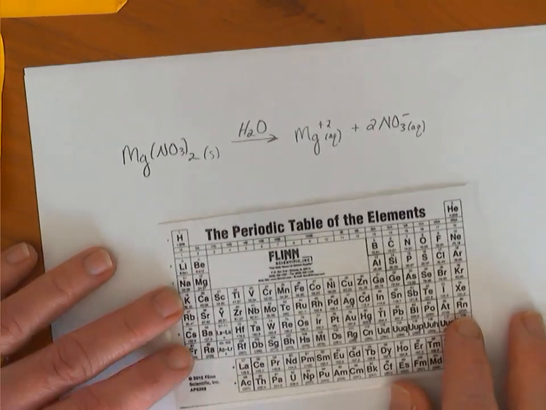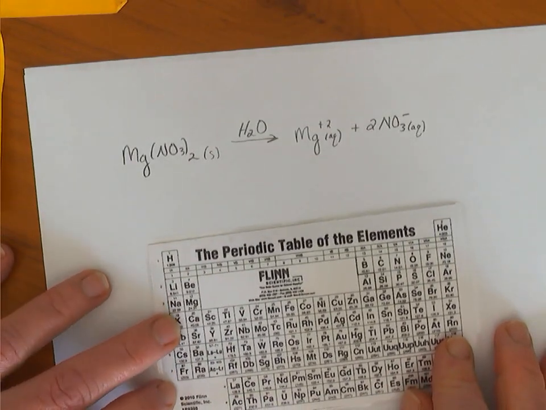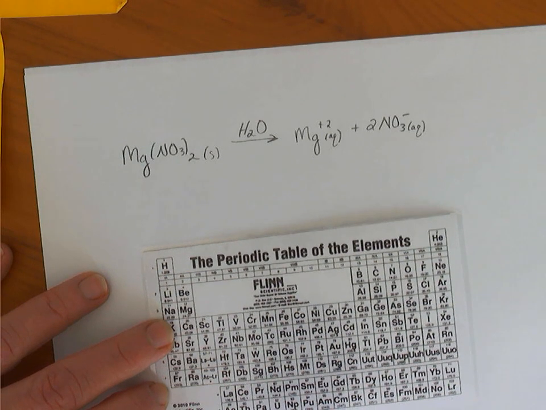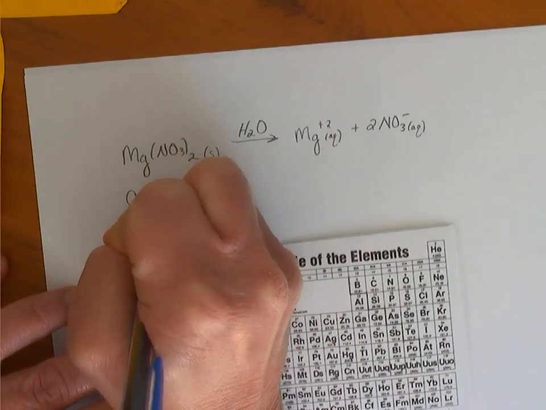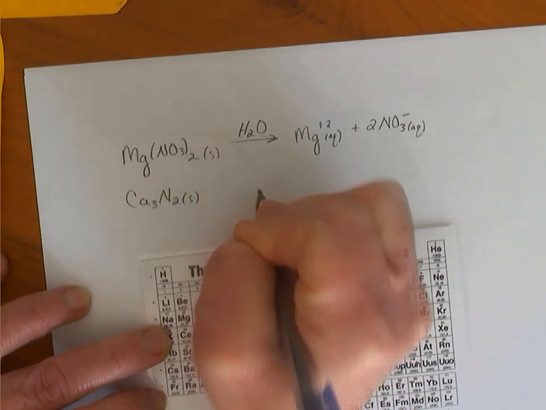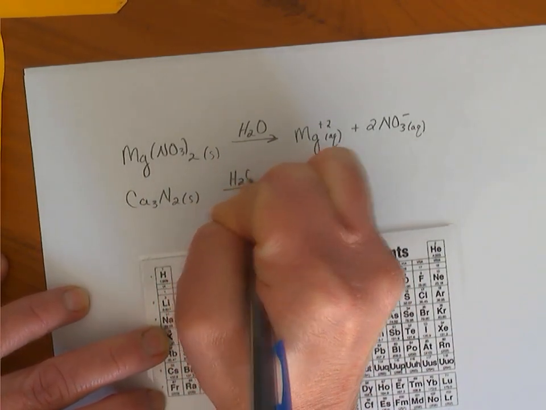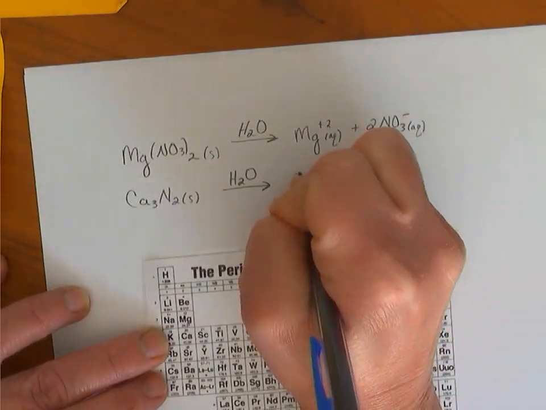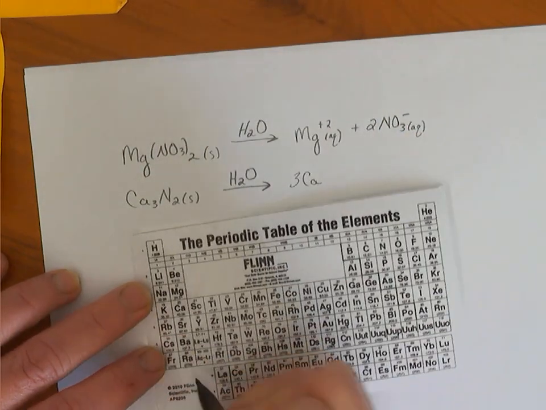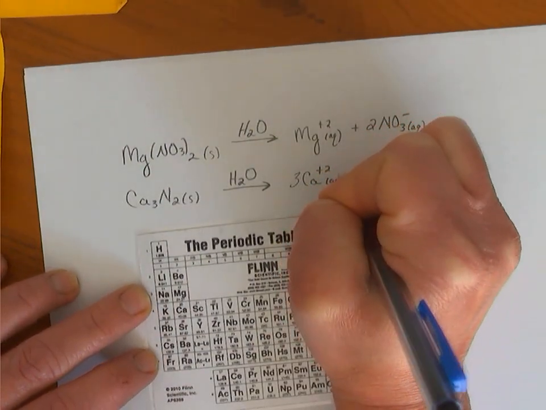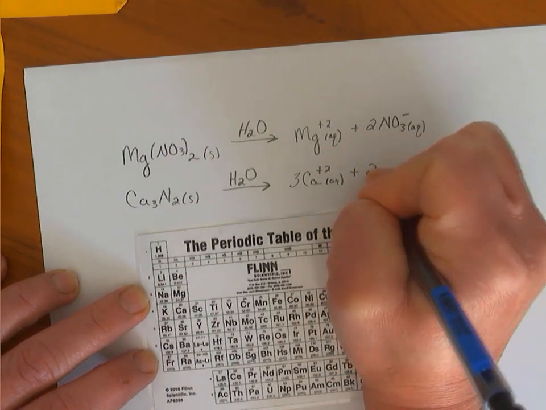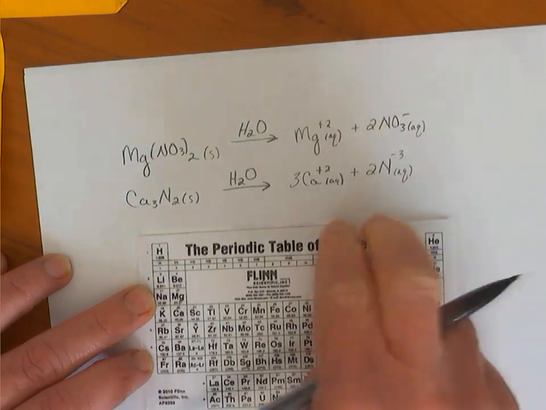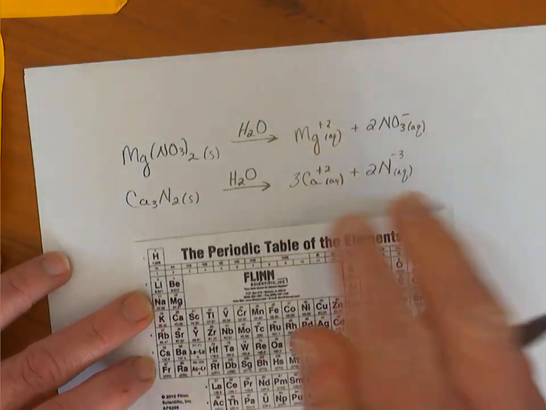What about, let's take calcium nitride. Ionic, so we know it will dissociate. For every one of these, I get 3 calciums. We know calcium, being an alkaline earth metal, will be a +2 cation. And 2 nitrides, nitrogen, -3. And I need those aqueous labels because they're dissolved and then free-moving electrolyte.